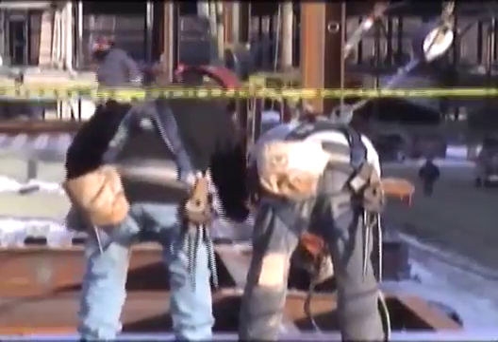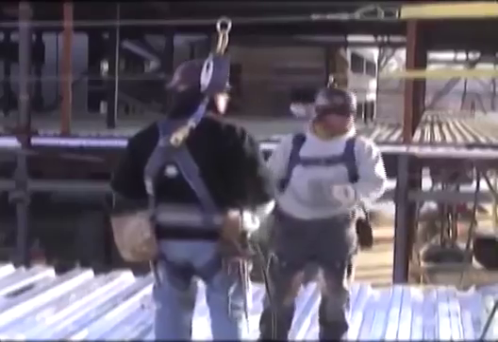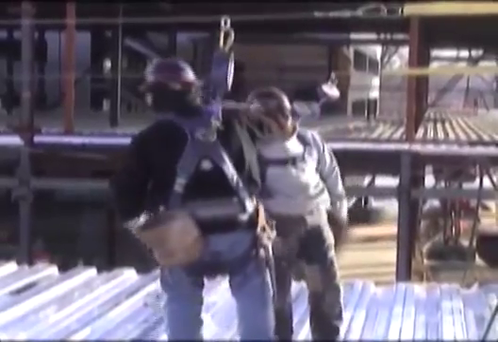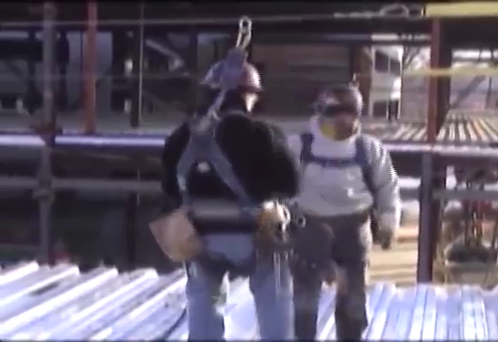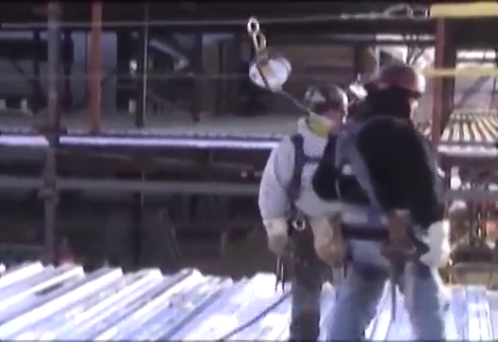The lines must have a minimum breaking strength of 200 pounds. Other restrictions and rules apply. Your employer will provide you with necessary information if this type of protection is utilized by your company.